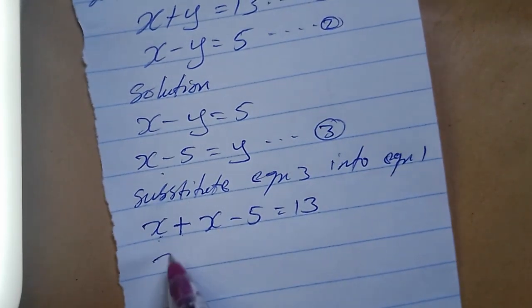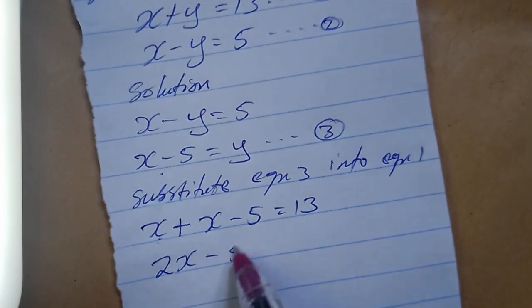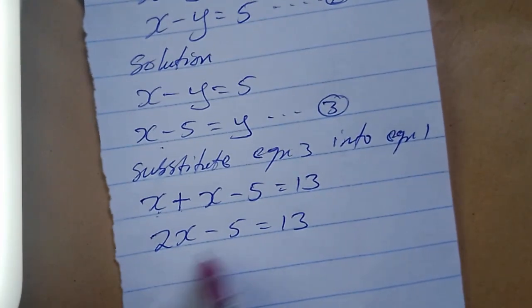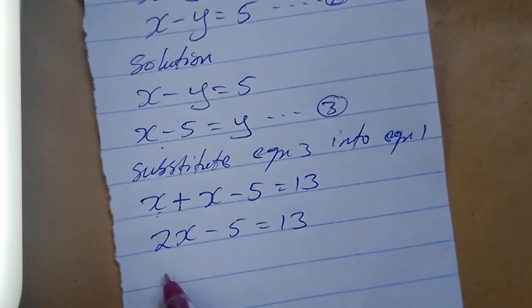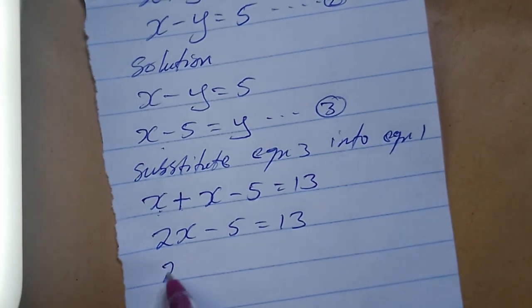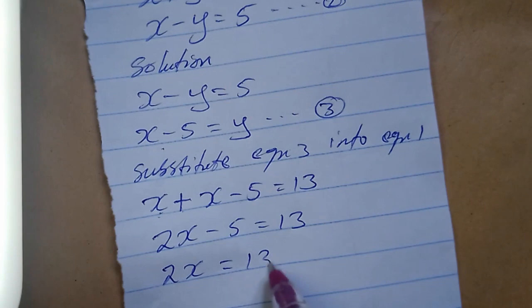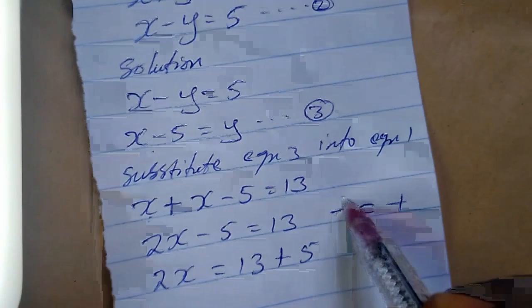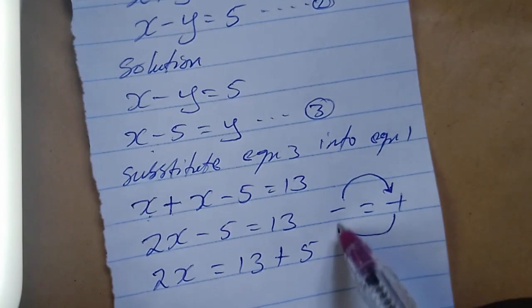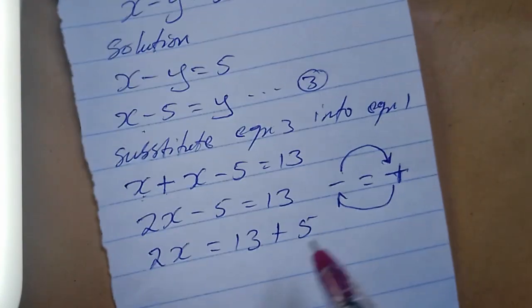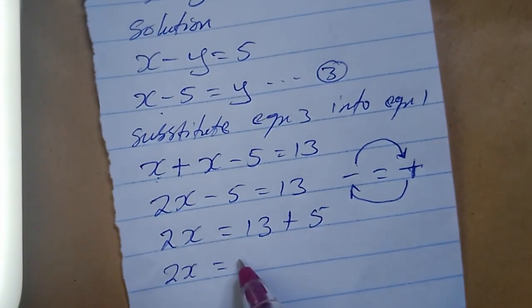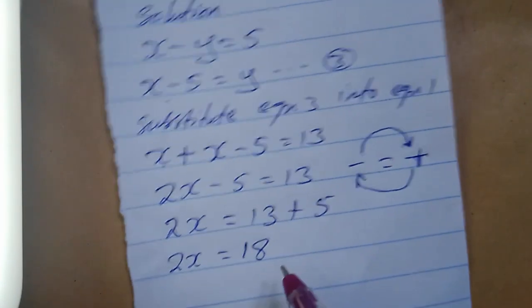So x plus x is going to give me 2x minus 5 equals 13. Now I'm going to collect the like terms. Recall our simple equation rule. Collecting the like terms, I'll have 2x equals 13 plus 5. Don't forget, when minus crosses the border of the equality sign, it changes to plus, and when plus crosses the border, it changes to minus. So I have 2x equals 13 plus 5, which gives me 18.